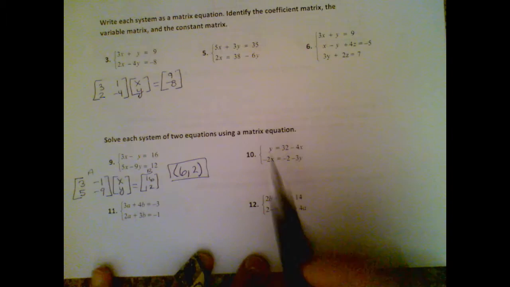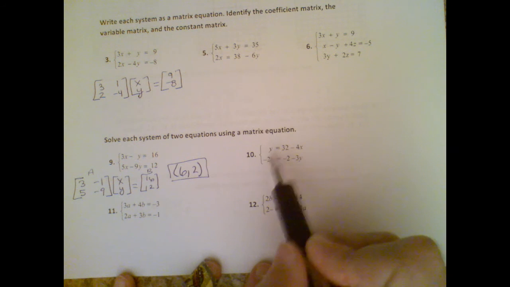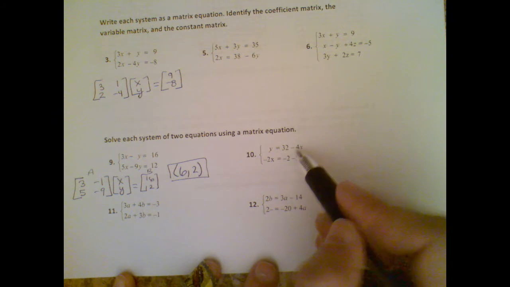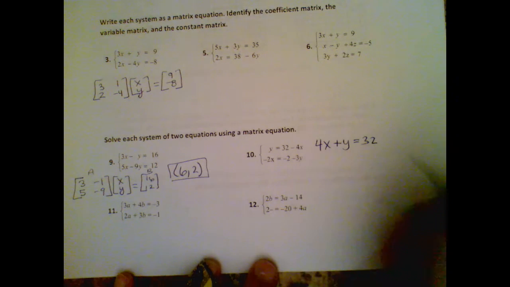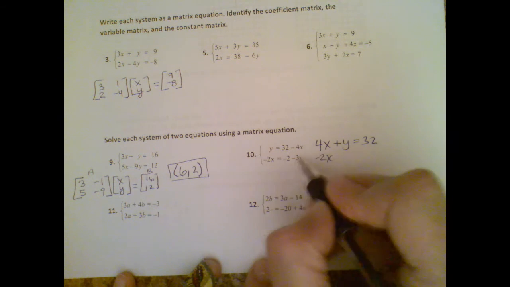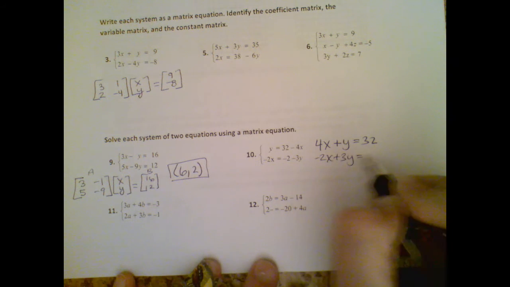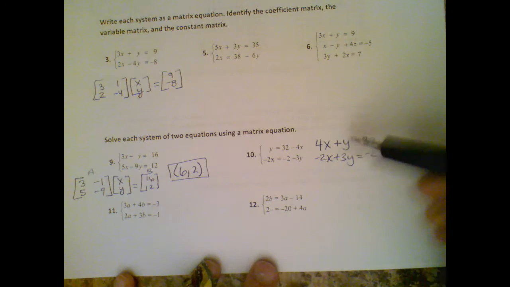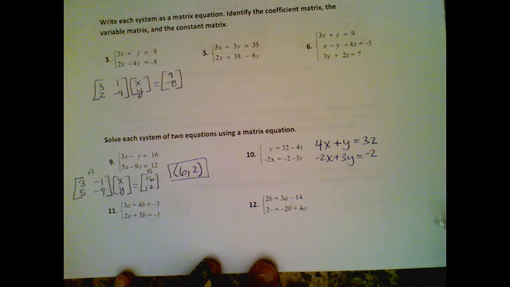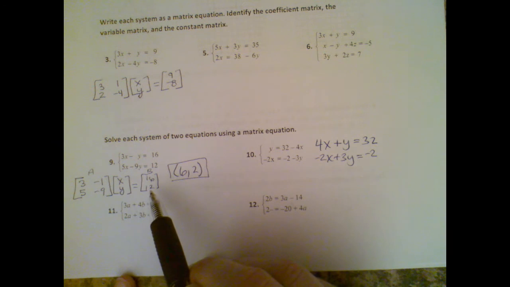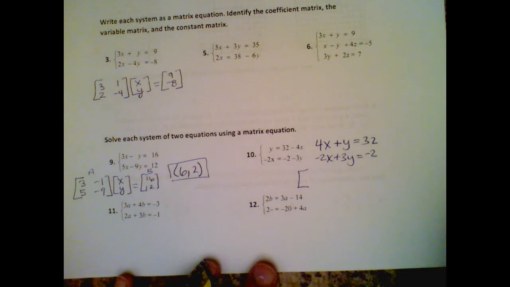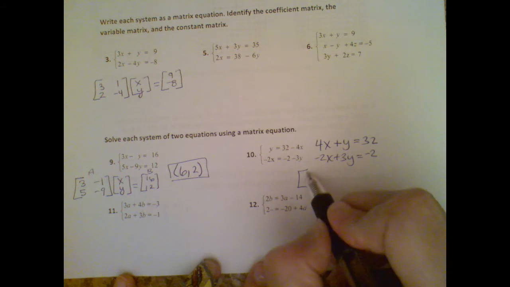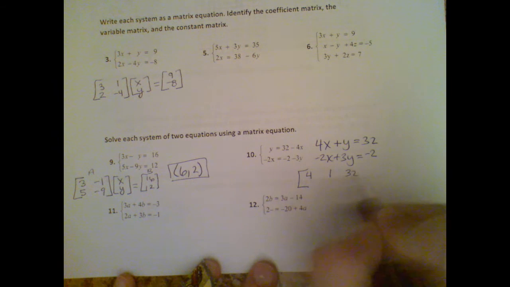So if we set this one up, again, we want to do our x column, our y column, and then our answer column. So we need to add this 4x over, and then plus our y equals 32. And then we have negative 2x, add that 3y over, equals negative 2. So once we get our x column, our y column, and then our answer column, instead of setting it up like over here, using our inverses, another way that you can do this, just make our one matrix, writing all the coefficients. So 4, 1, 32, negative 2, 3, negative 2.